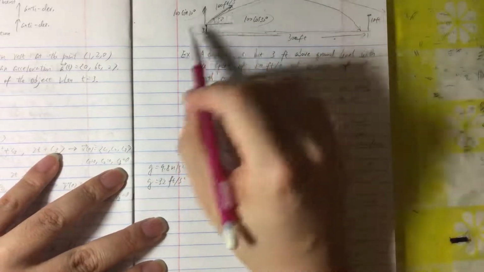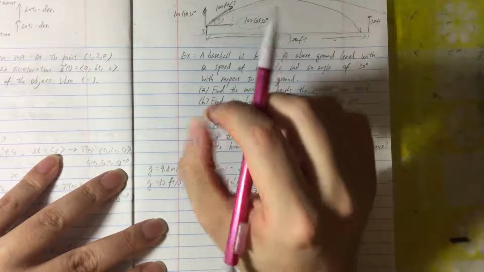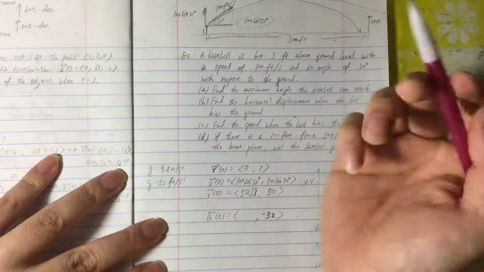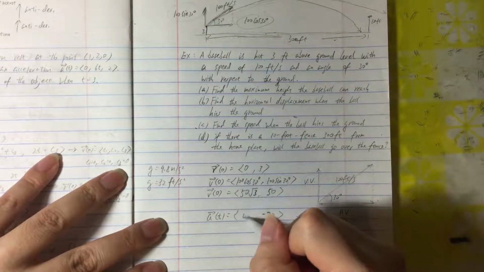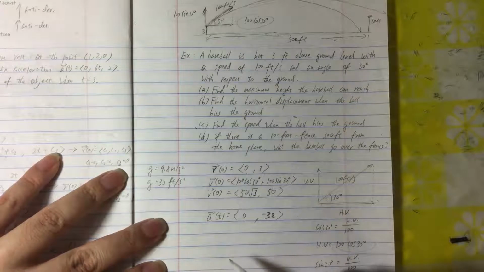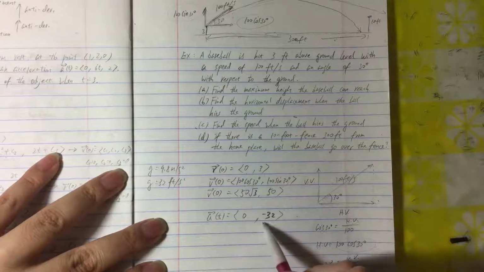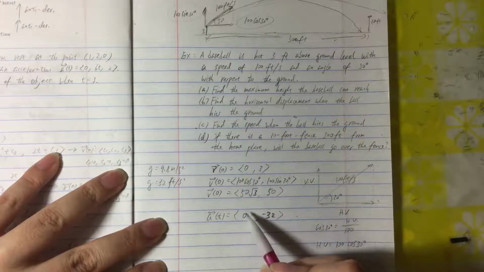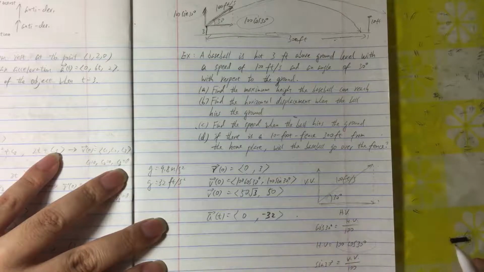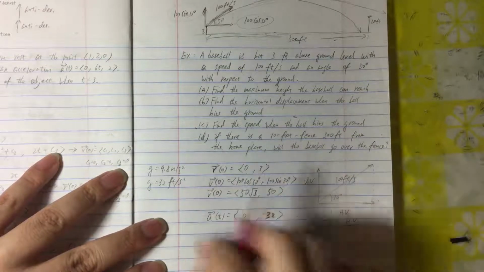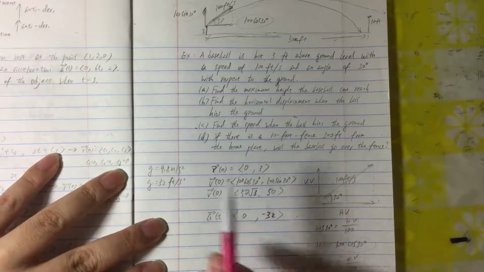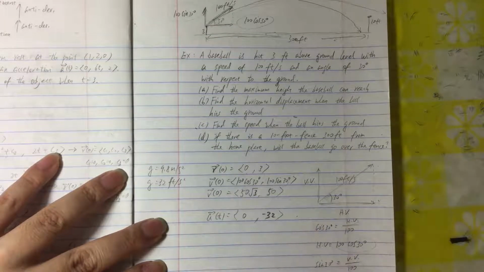Horizontally, there are no forces added to this baseball, so the horizontal acceleration is 0. Here the vertical acceleration is negative 32 feet per second squared, and the horizontal acceleration is 0. Then, based on the given information, we try to find the displacement of the baseball.